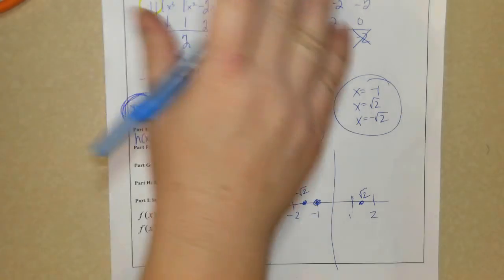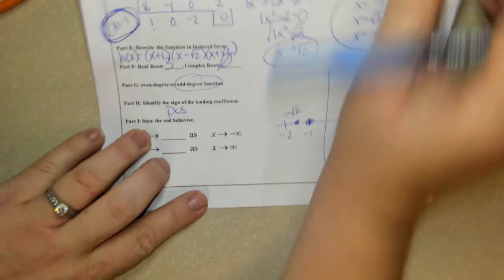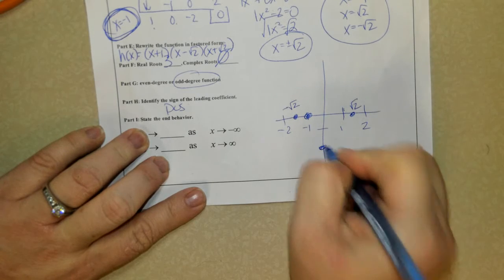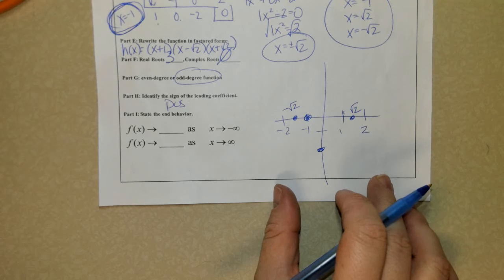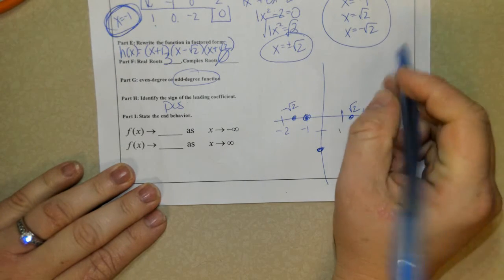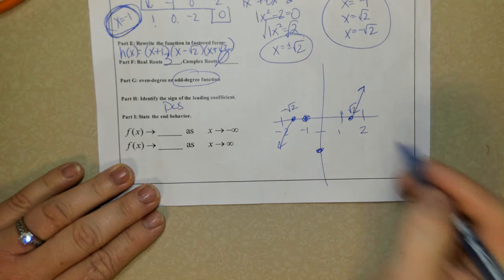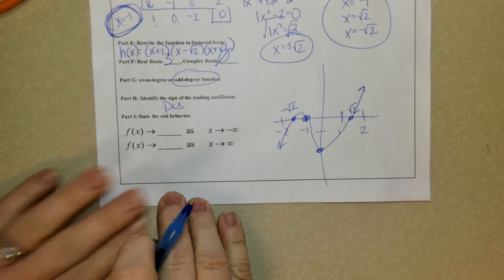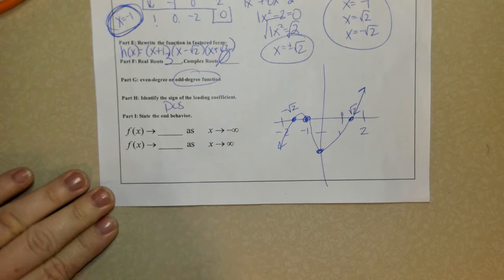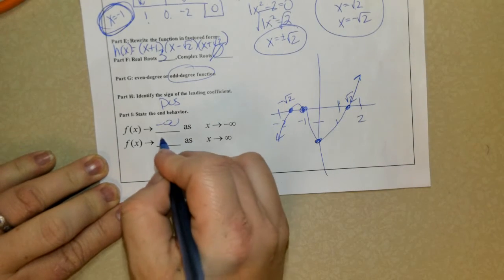In this problem, my y-intercept occurs at negative 2. And now I have odd degree, positive leading coefficient. So I'm coming up on the right and down on the left. I'm doing a sketch. Come down here, grab the y-intercept, back up, and over. End behavior, as I go to the left, it's going down. As I go to the right, it's going up.